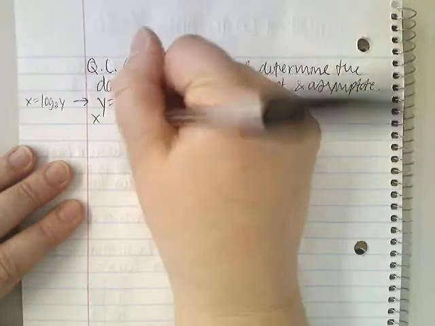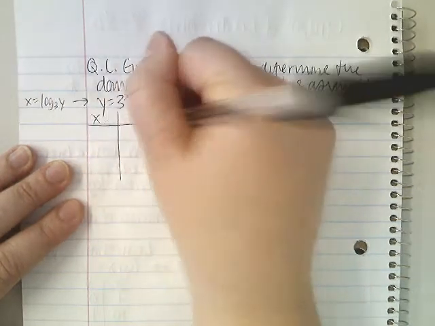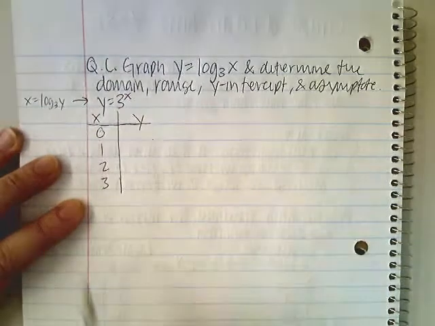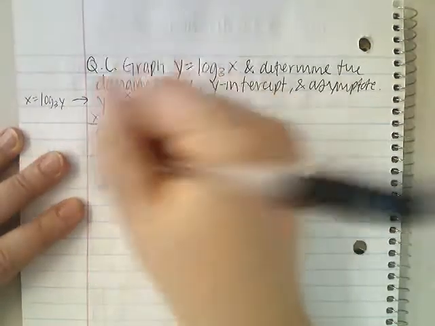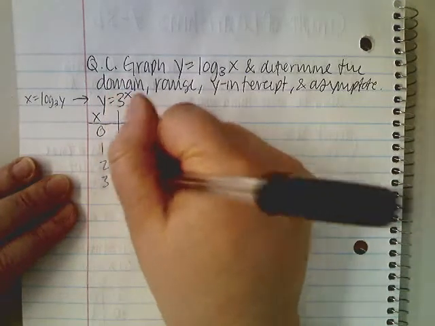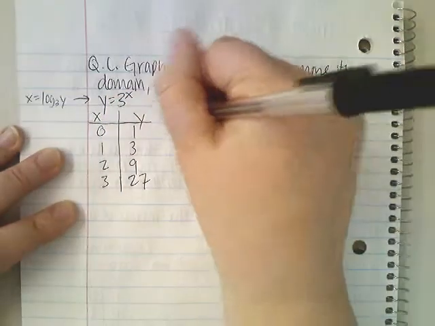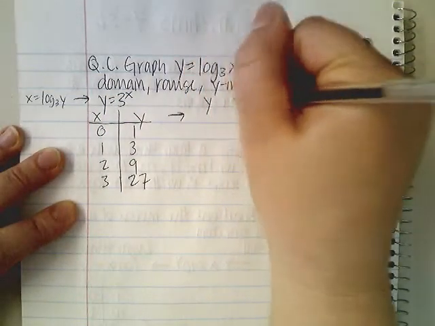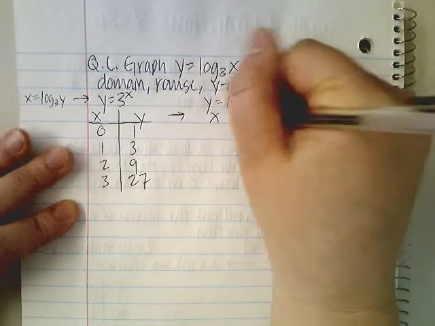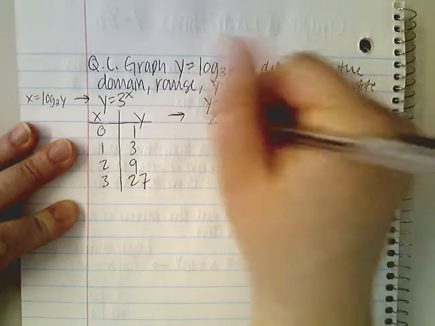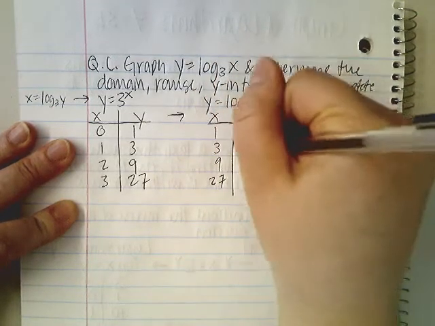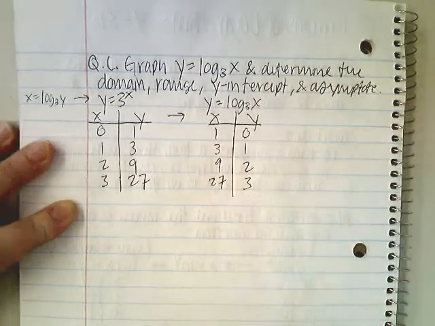So I'm going to make my table with my x and y values for that function. So I'm going to do 0, 1, 2, 3. And if I plug those in, 3 to the 0 is 1, 3 to the 1 is 3, 3 to the 2 is 9, 3 to the 3 is 27. I'm just going to switch them for my original function, y equals log base 3 of x. All I'm doing is switching the x's and y's. So I have 1, 3, 9, 27, 0, 1, 2, 3.